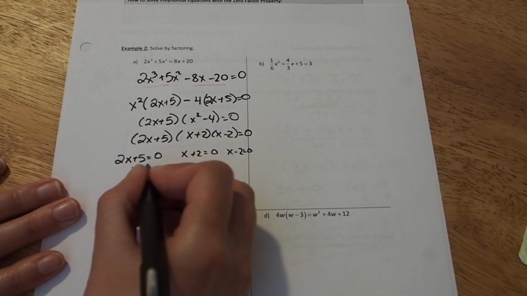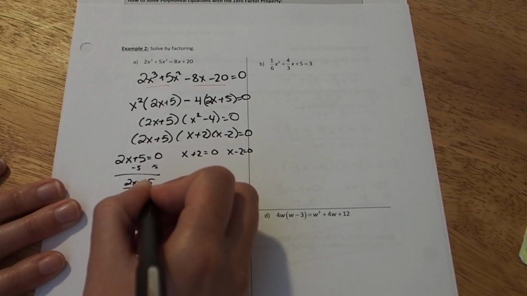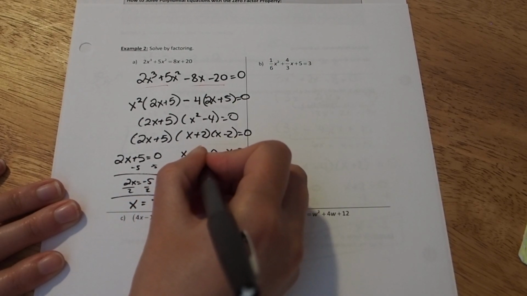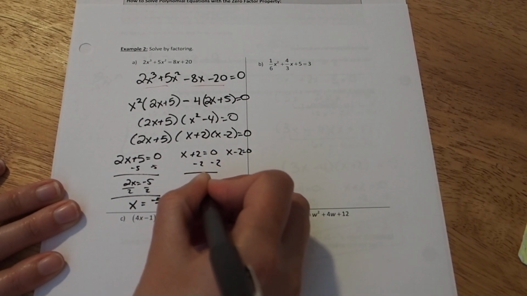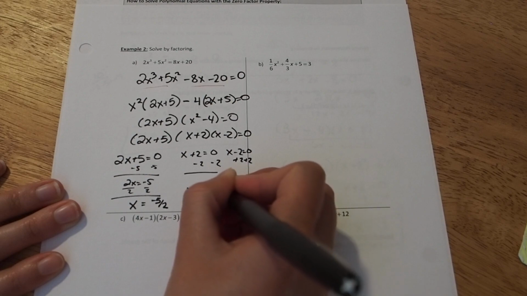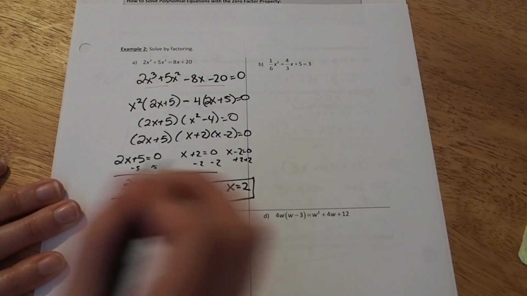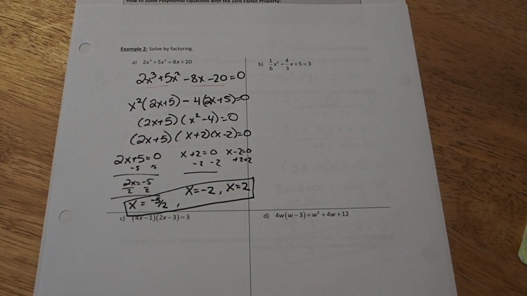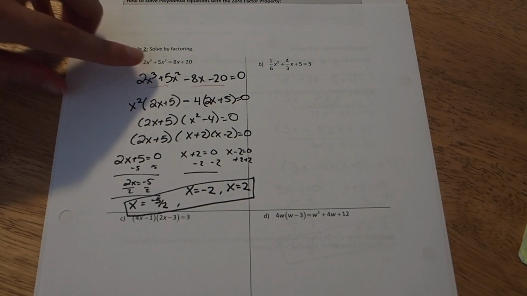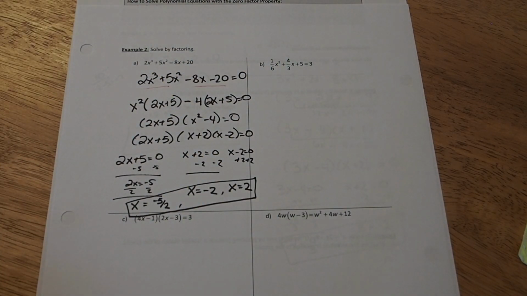Solve each of these. First subtract 5 from both sides. 2x = -5. Divide by 2. That first solution is going to be x = -5/2. If you subtract 2 from both sides, the next solution is going to be x = -2. And if you add 2 to both sides, that last solution is going to be x = +2. So those are your 3 solutions. Keep in mind that the number of answers that you get does match the exponent in these. So since I started with x cubed, I did expect there to be 3 answers. If I start with x squared, I do expect there to be 2 answers.